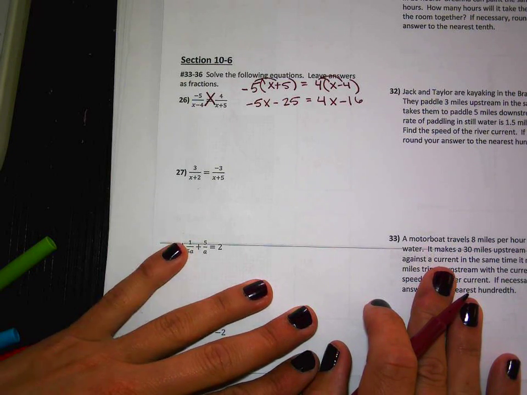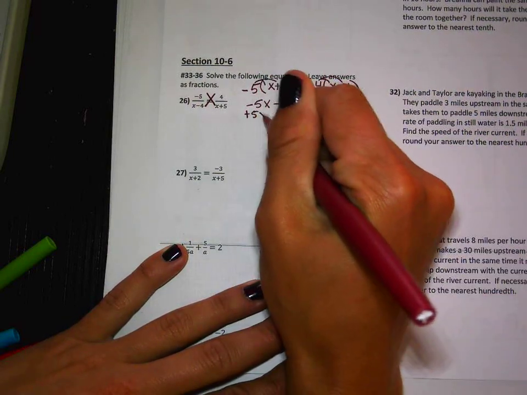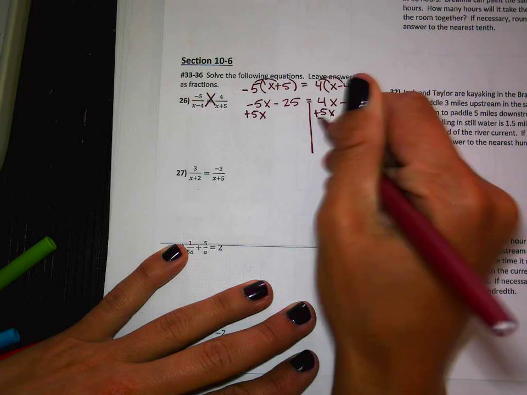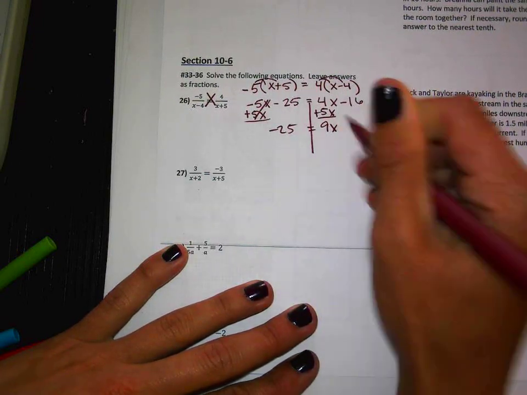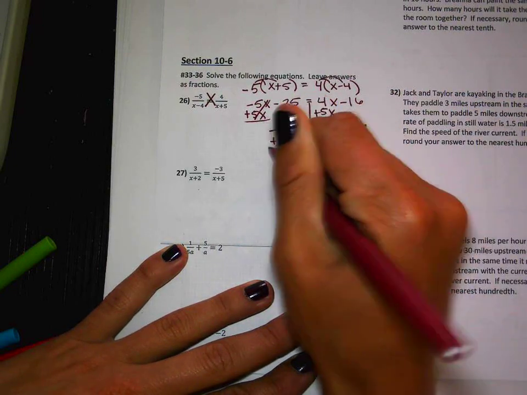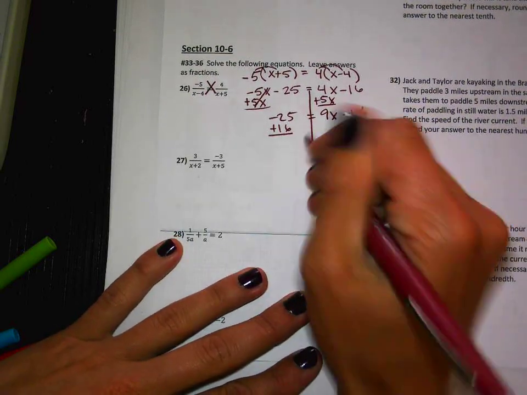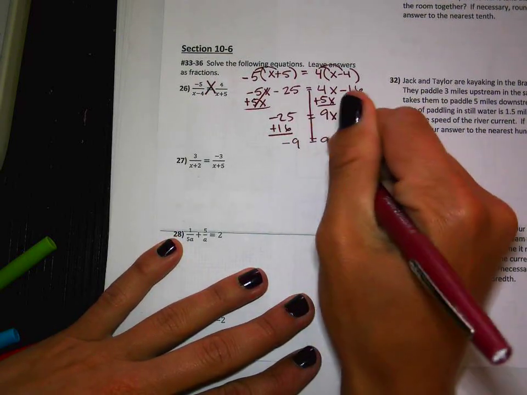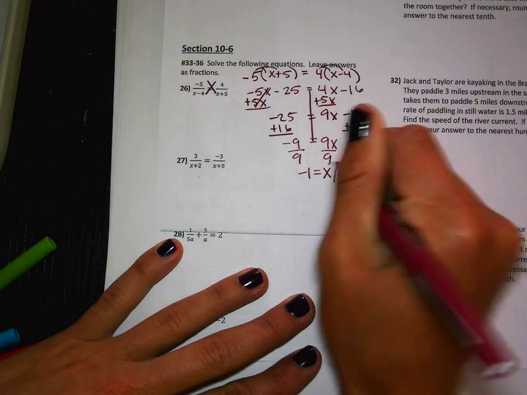Okay, so now we're going to add 5x. We got to get our x's together. So 4 plus 5 is 9x. We did do this yesterday. This is the notes we took yesterday. Negative 25 plus 16 is negative 9. And then we can divide by 9, and we get negative 1.